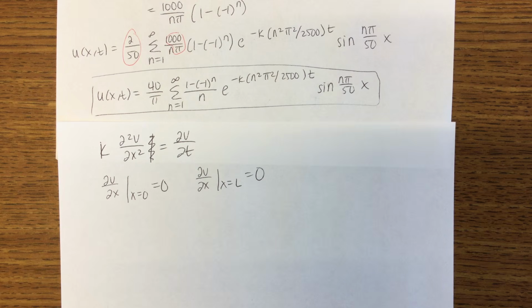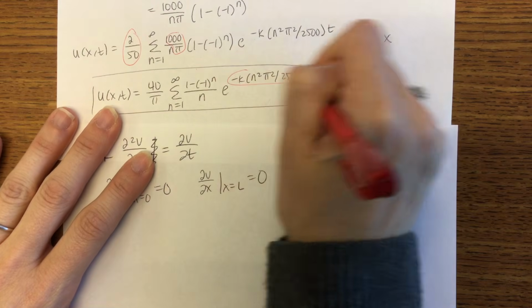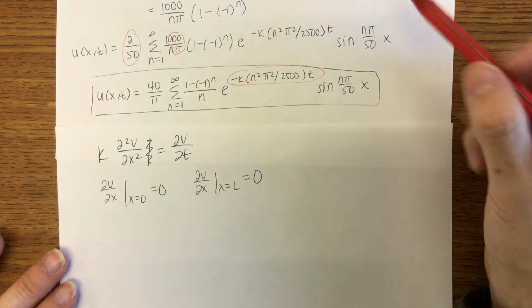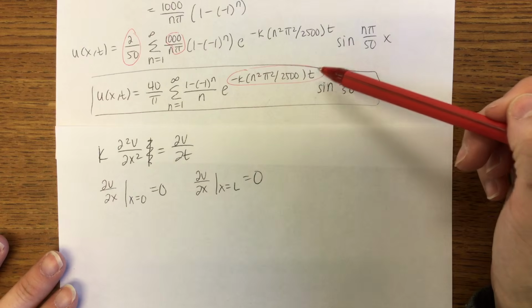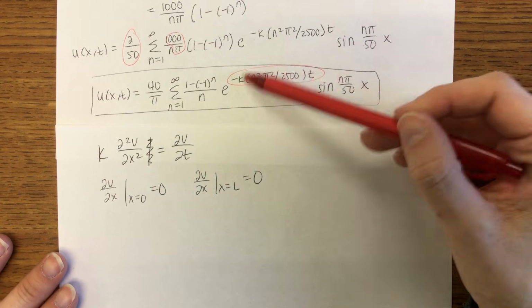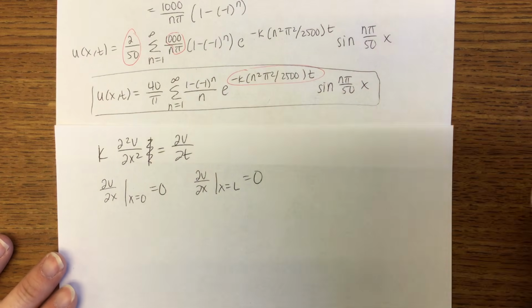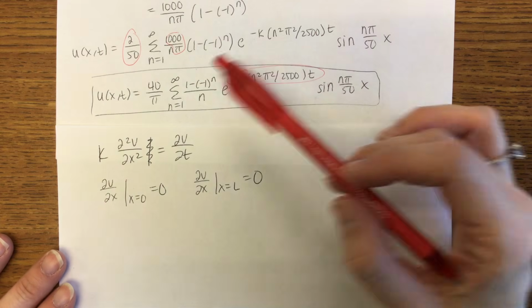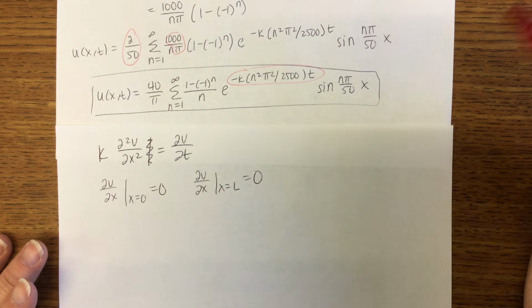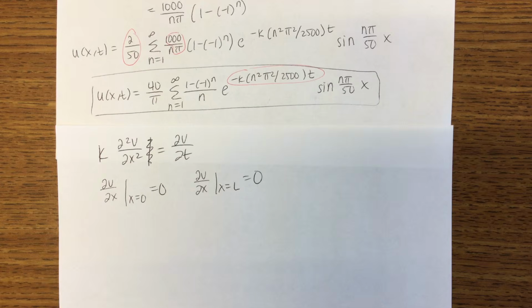Okay, few things to note. First note, this exponent, as n gets pretty big and t gets big, we're going to end up converging. So ultimately, we don't have to look at a whole lot of terms to get a pretty good representation. This is what people generally do then.